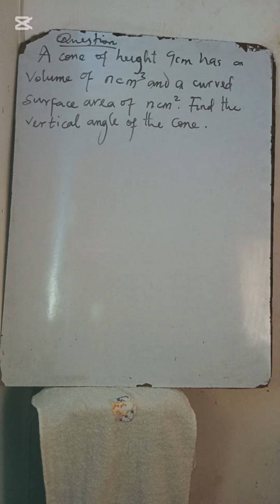So the first thing we need to understand here is the magnitude that we're given and what we are actually asked to find will now bring together the relationship, what connects them together. First, we need to identify the volume of a cone, which is given as n, and we also need to identify the curved surface area of the cone, which is also given as n. And how do we write the volume of a cone?